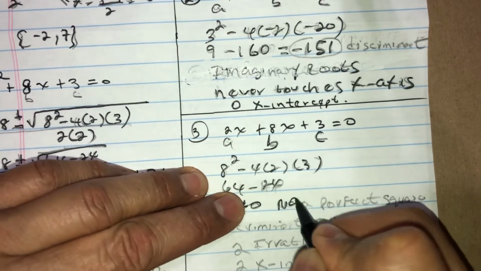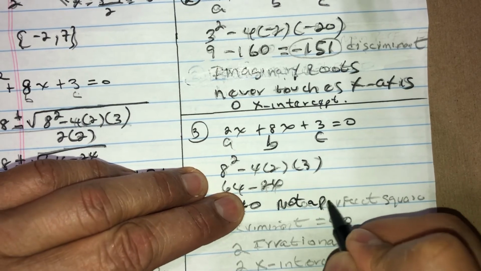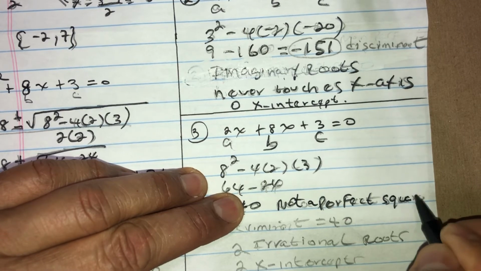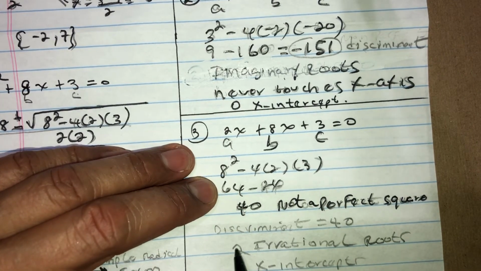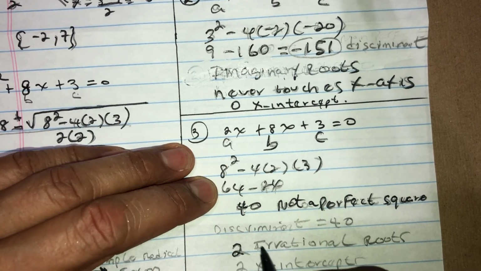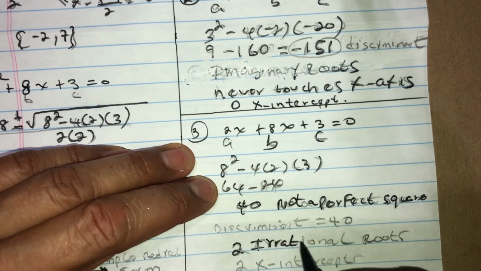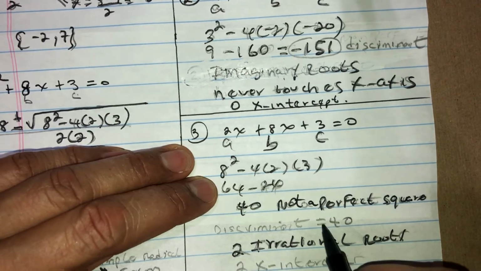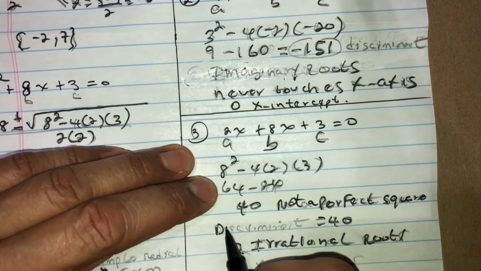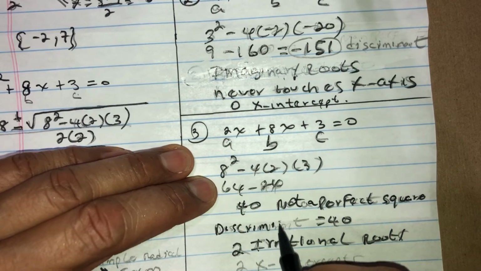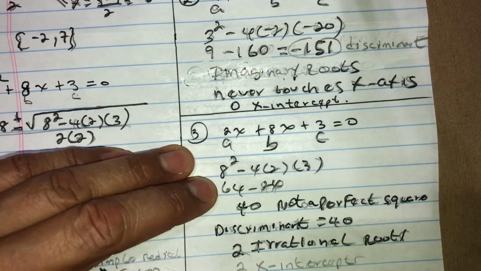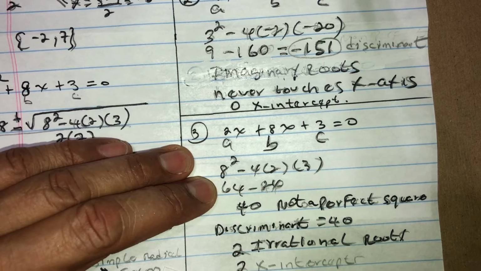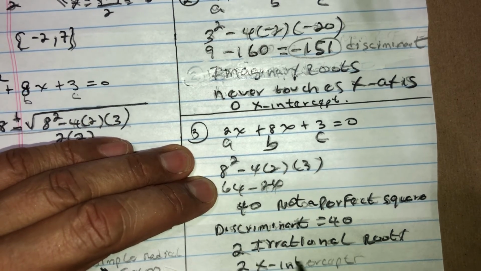Because 40 is not a perfect square, the nature of the roots are 2 irrational roots. So 40 is your discriminant. Therefore you have 2 irrational roots and 2 x-intercepts.